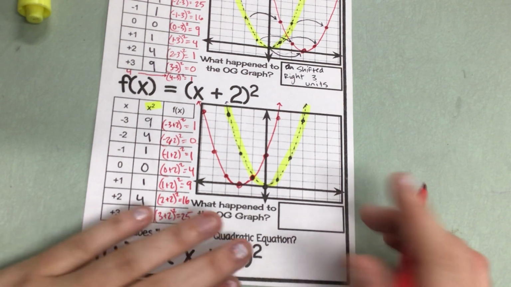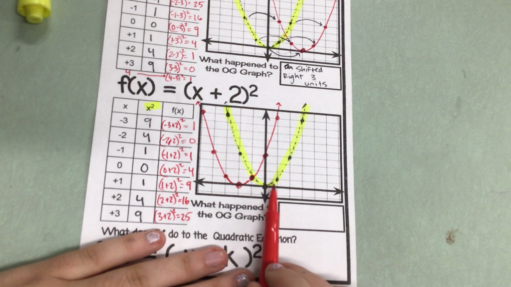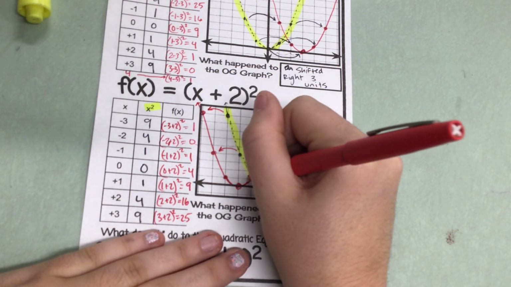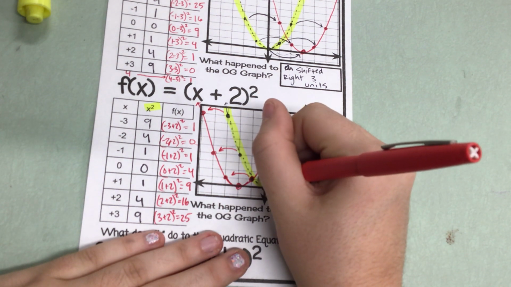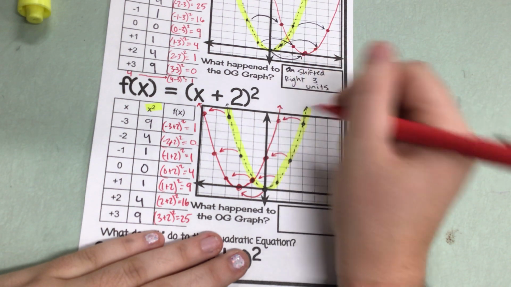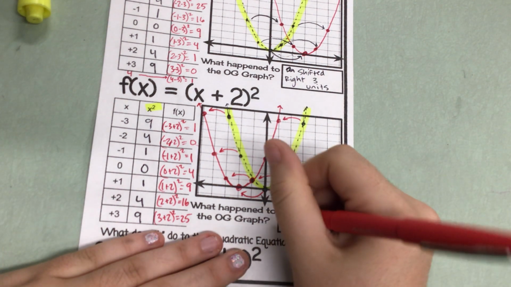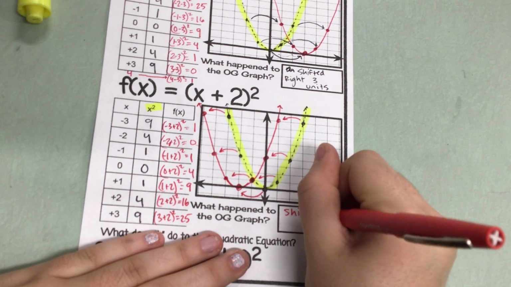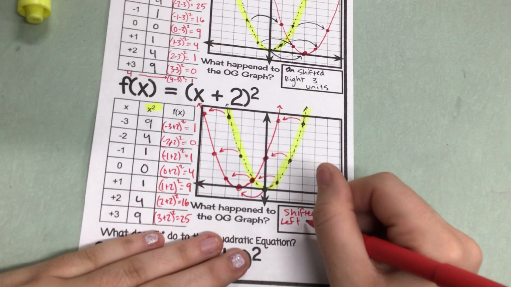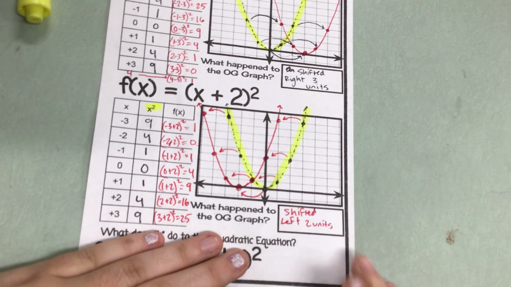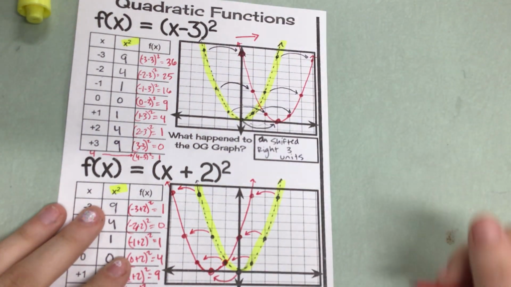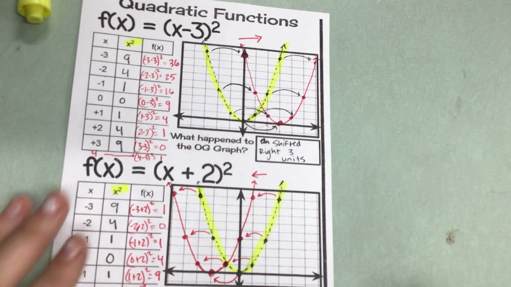Boom. So what happened to the original graph? How did the yellow become the red? Well, it looks like everything just moved over. By everything, I mean all the points. They all moved over to the left. Shifted. Left, looks like 1, 2 units. So in our first situation, we moved to the right. In the second one, we moved to the left.